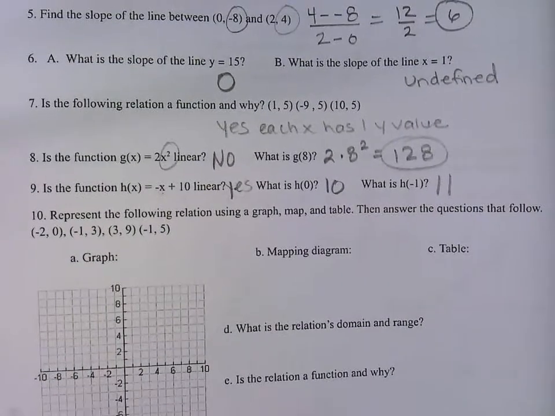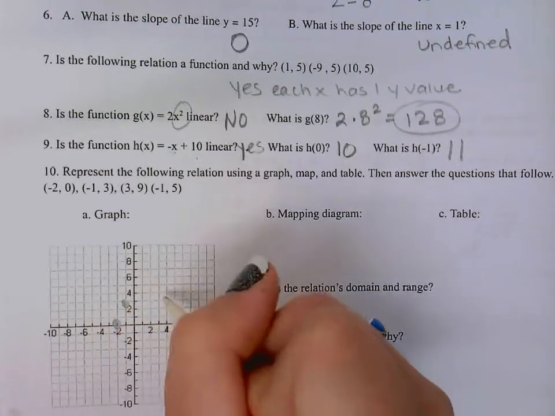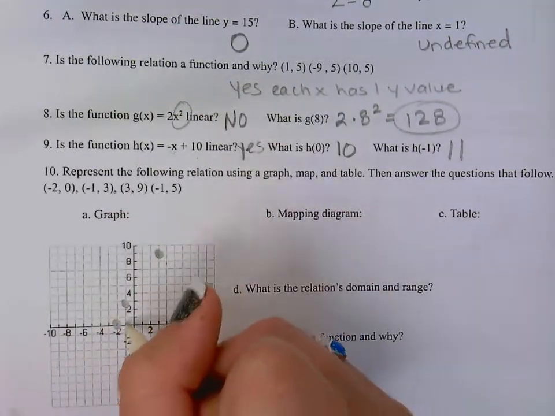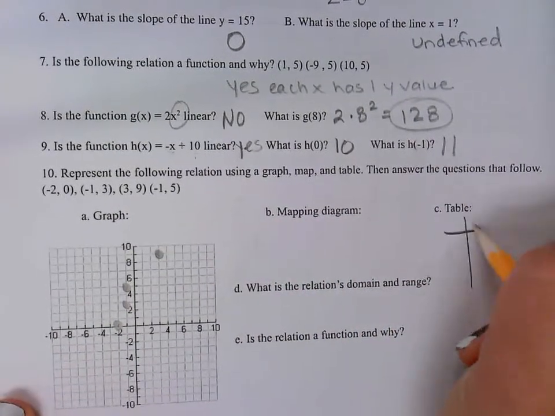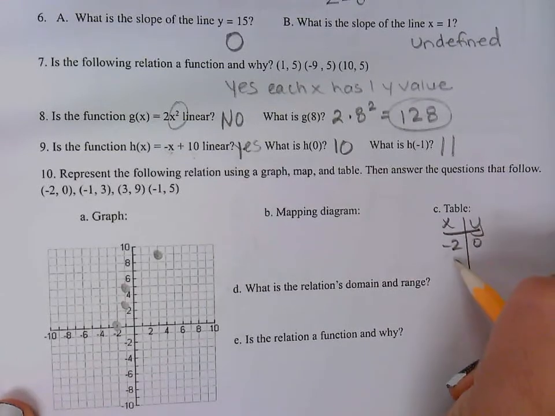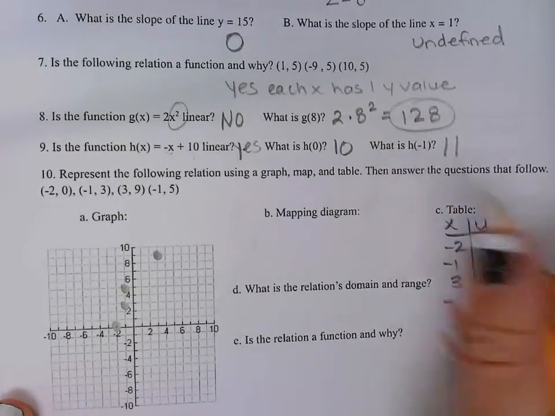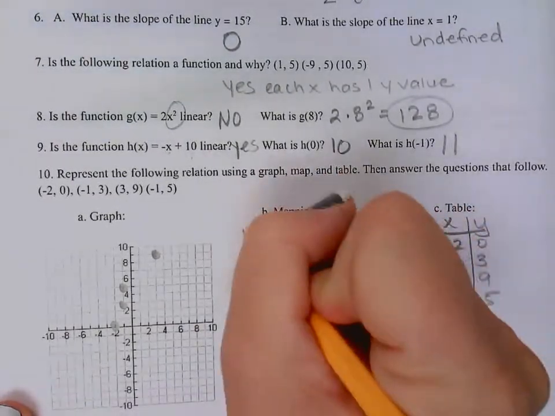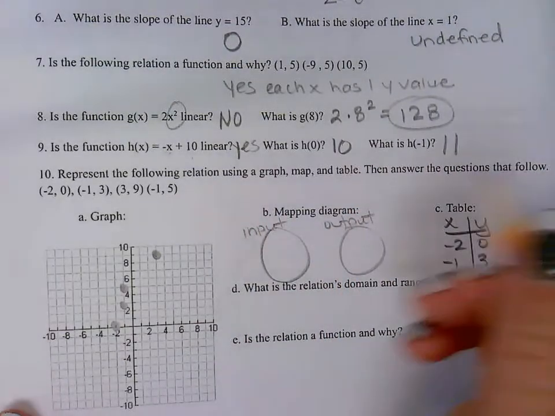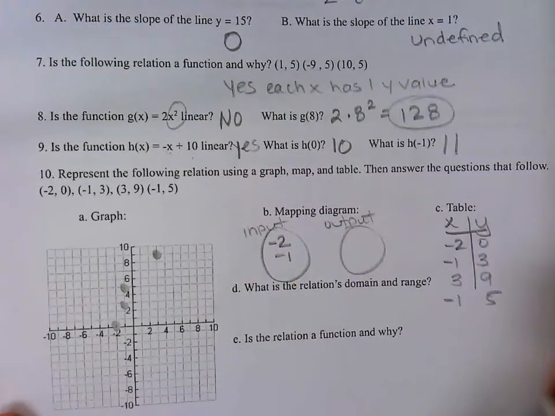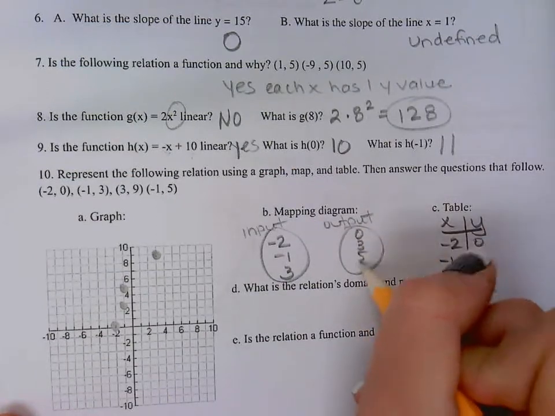We're going to plot these points: (-2, 0), (-1, 3), (3, 9), and (-1, 5). We're not going to connect them because it's a scatter plot. If I did a table: (-2, 0), (-1, 3), (3, 9), and (-1, 5). So if I do that in a mapping diagram, this is input and output. I only have 3 inputs, -2, -1, and 3. And I've got 0, 3, 5, and 9.